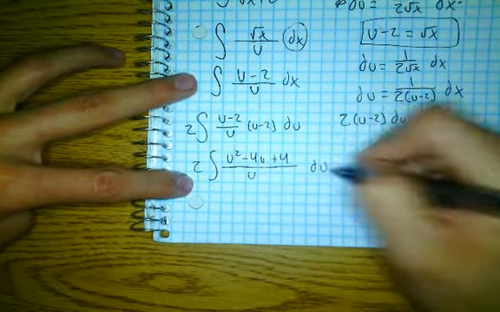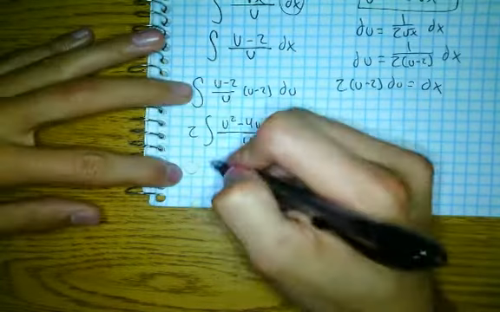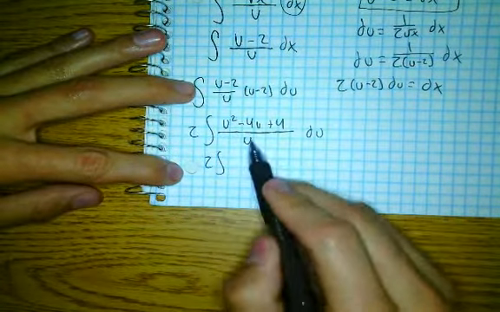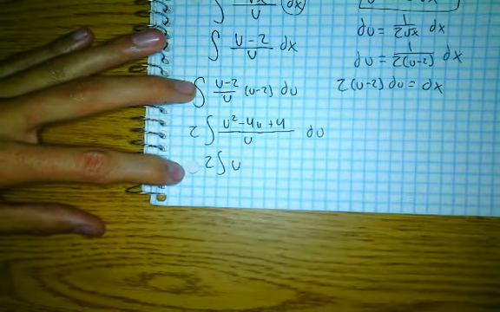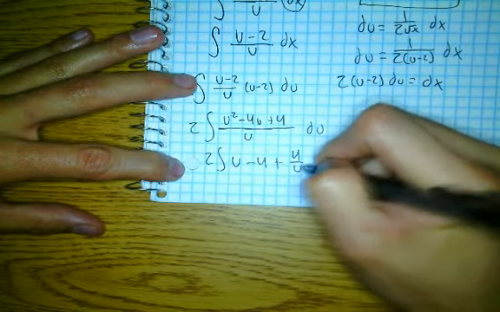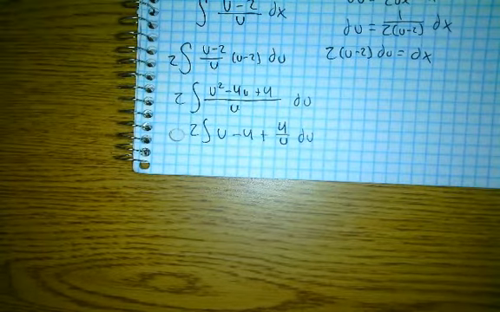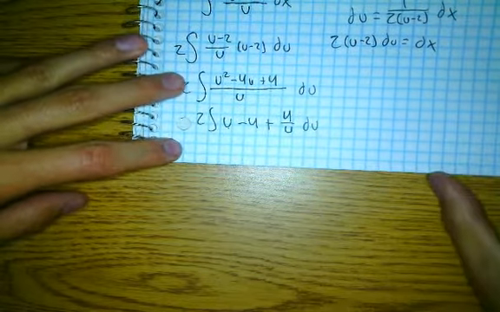over u du. And I see this and I'm very happy. Why? Well, what's u squared over u? U. What's negative 4u over u? Minus 4. Yeah. Cool. Okay, what's the integral of u?